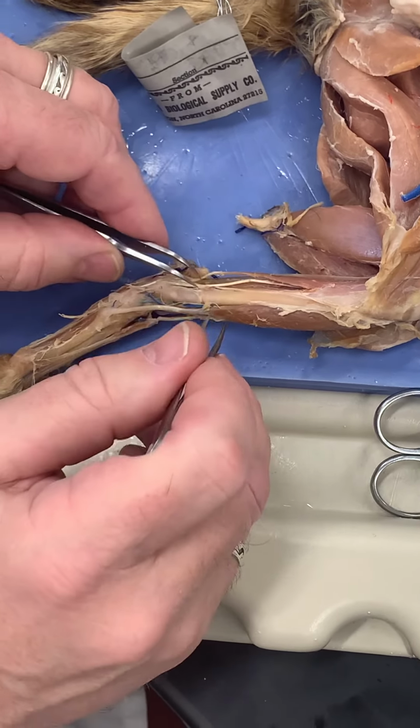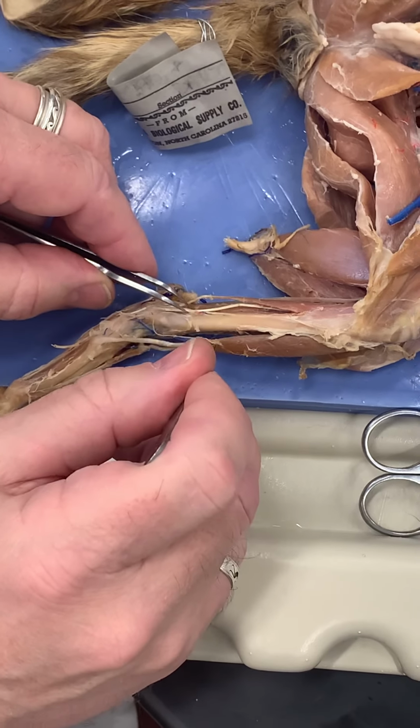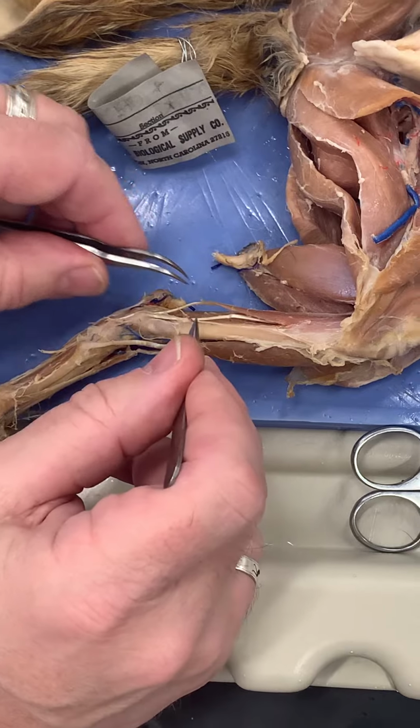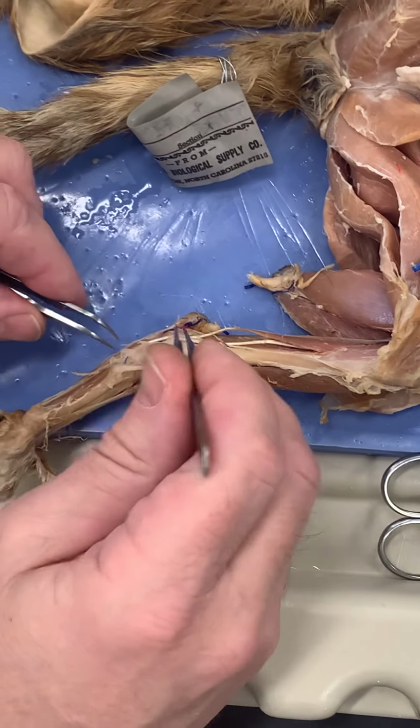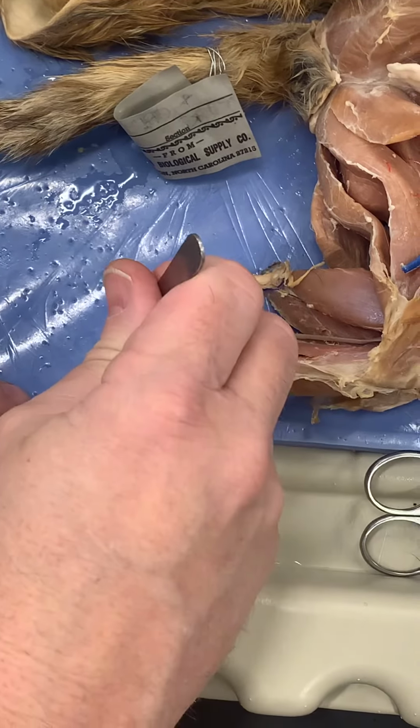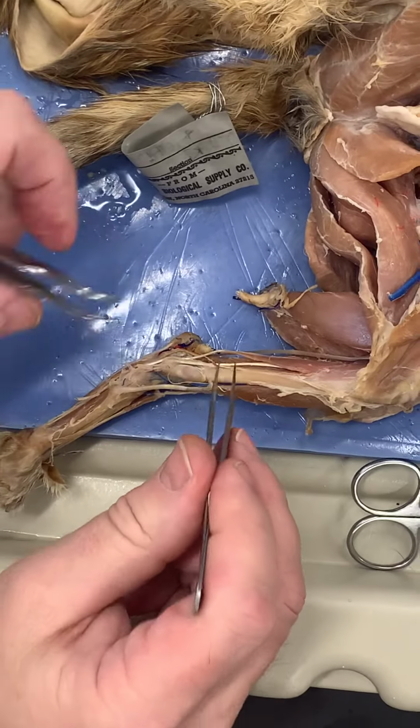So Tibialis cranialis is located here on the anterior surface, and there's a little Tibialis Caudalis that comes back here behind the medial malleolus and goes at an angle onto the tarsals.